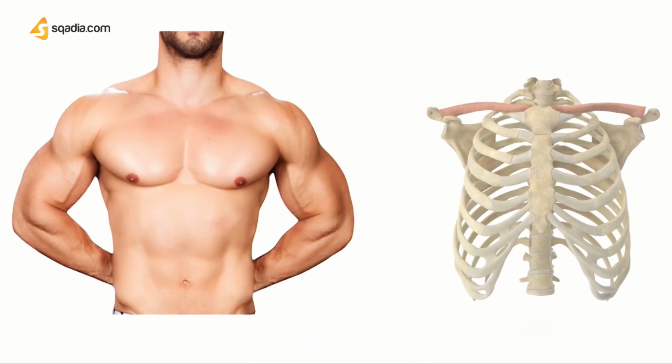So the clavicles are also called the beauty bone or the collarbone. It's very easy to see. They form the collar. And they're also referred to as the beauty bone because they give shape to the chest and the neck. So the clavicle marks the boundaries of the upper part of the pectoralis major. Here we have our pectoralis major muscle. And this is the clavicle.